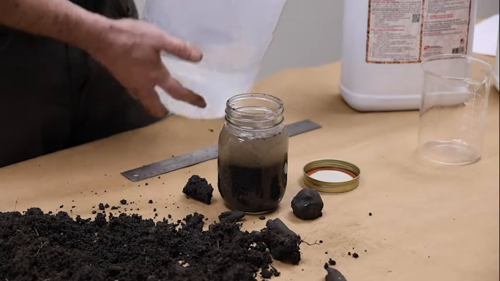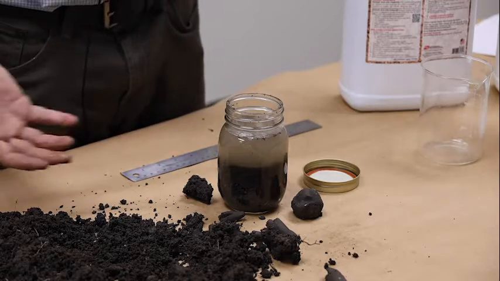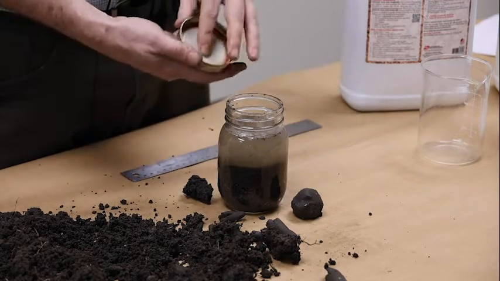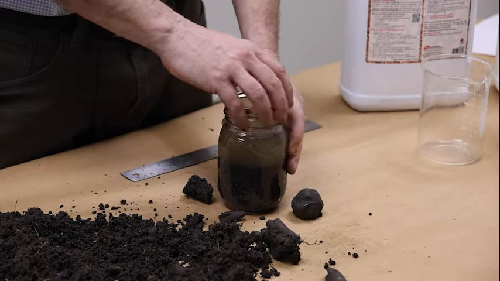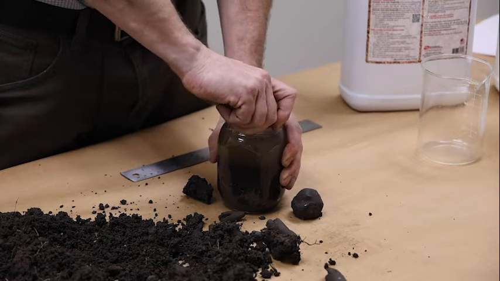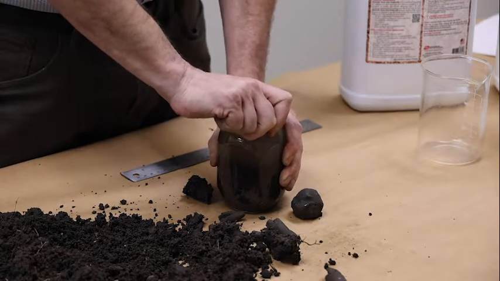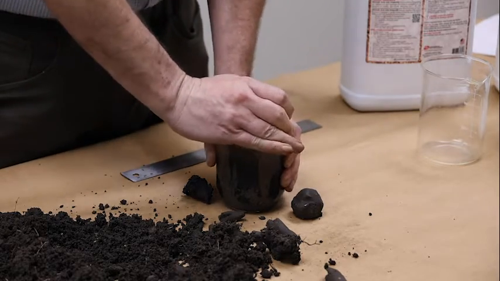In a finished sample, you'll see maybe some gravel in there that you discount. It's not part of the soil texture classification. And you may see organic matter, foliage, and worms, and that doesn't count as well.